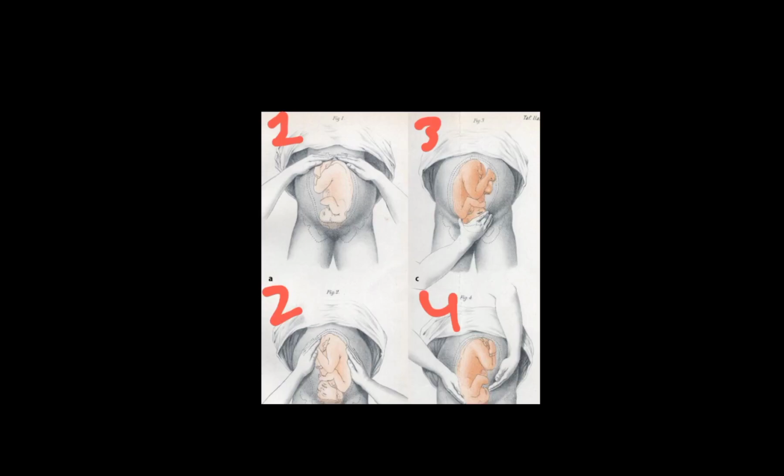Then this is the image of Leopold maneuvers. In the first maneuver, we can see that it is palpating the fundal region. Then in the second, two hands, one is palpating the back and other is palpating the limb of the fetus. In the third Leopold maneuver, we use only one hand and it is used to see the head. And in the fourth, we use the two hands, and here the doctor is standing facing the feet of the patient, and two hands are used parallel to the inguinal ligaments.